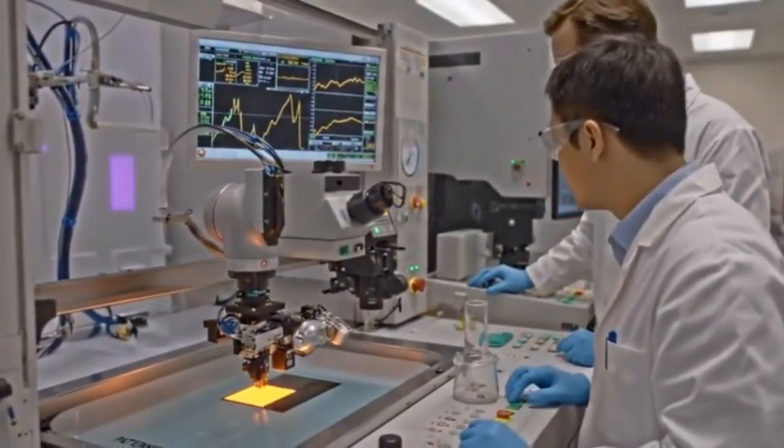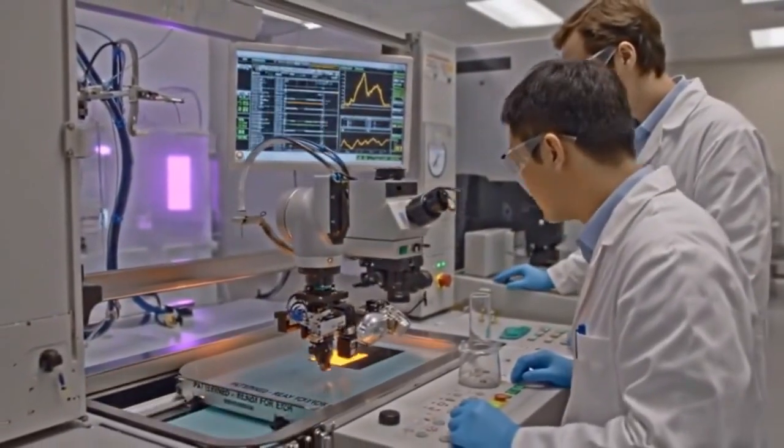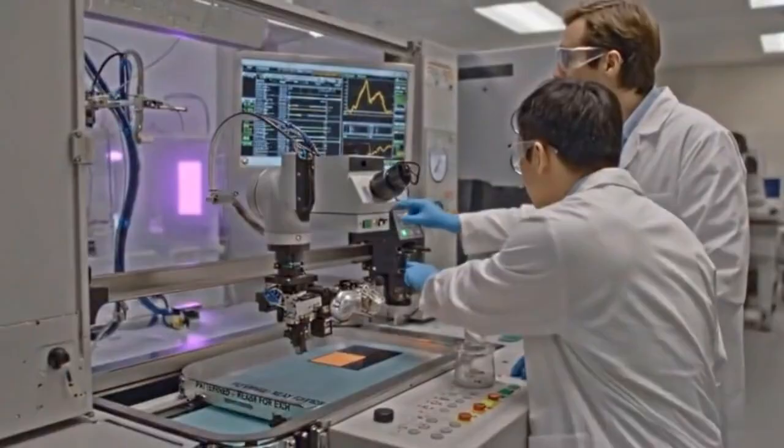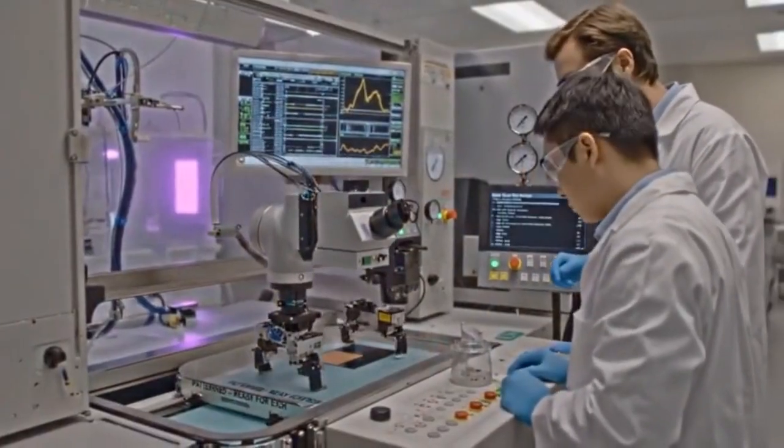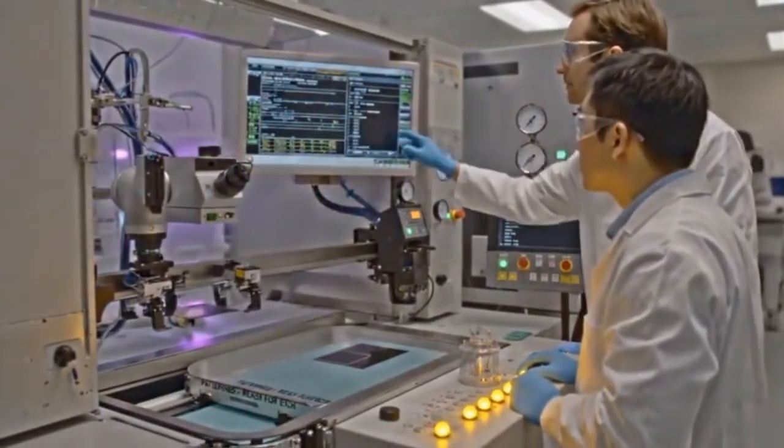Alignment confirmed. Initiating etch sequence now. Acknowledged. Updating the central system. Process looks stable. We have confirmation on the wafer placement. Initiating evacuation sequence. Pressure dropping.